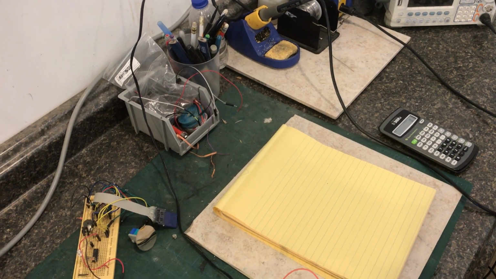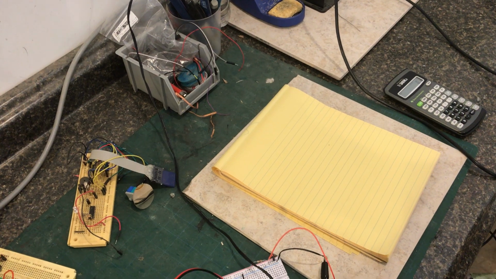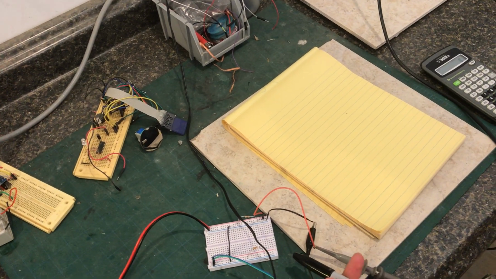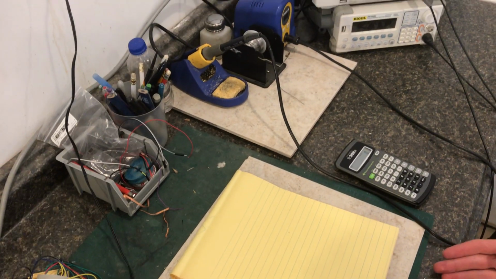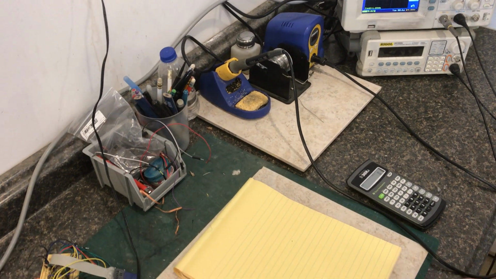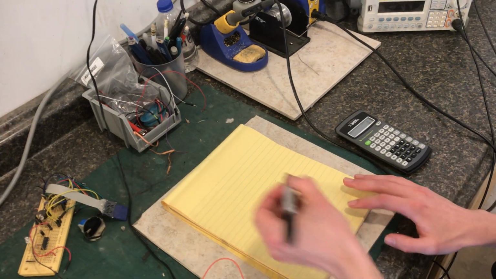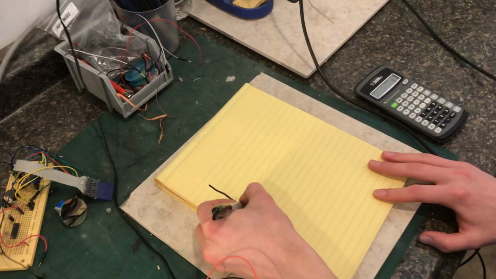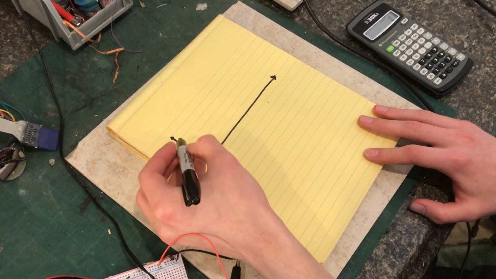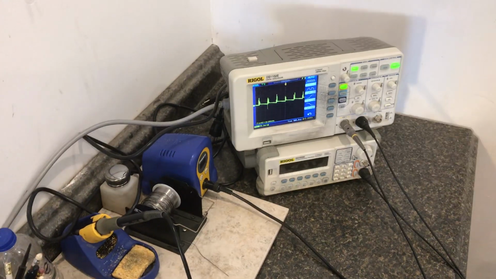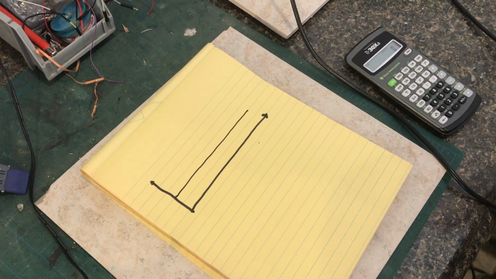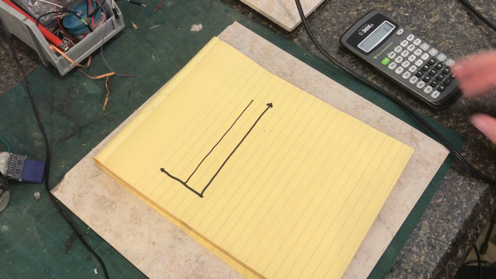Before I get into the circuit, which is very, very simple, I want to say what I mean by stability. A perfectly stable power supply would be one where the voltage does not change at all with time. I'm drawing kind of like an oscilloscope window here, where the voltage would just be a flat line. That's what we want. You set it to 5 volts and it gives you 5 volts exactly.